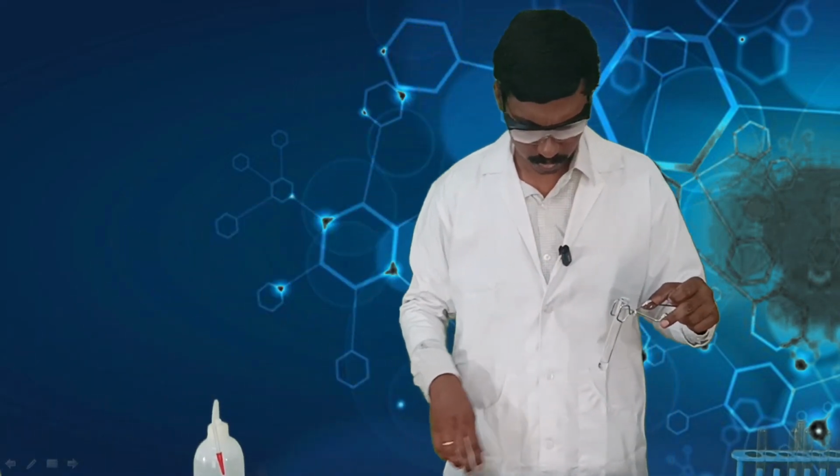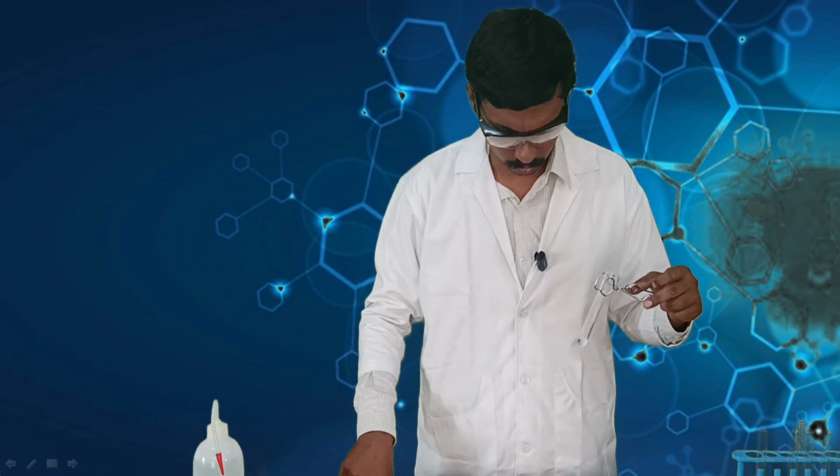The next one is to check whether the given compound is soluble in water or not. If the compound is soluble in water, it tells you that it's a diamide or a carbohydrate.